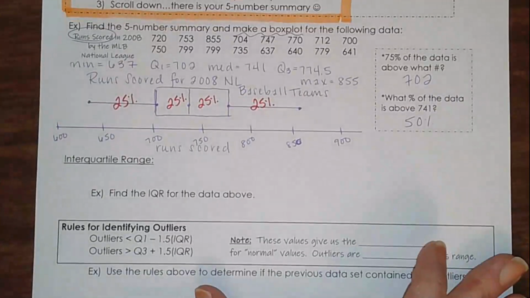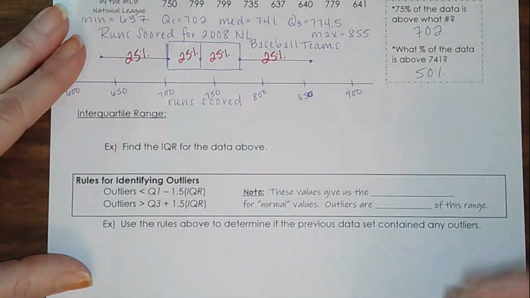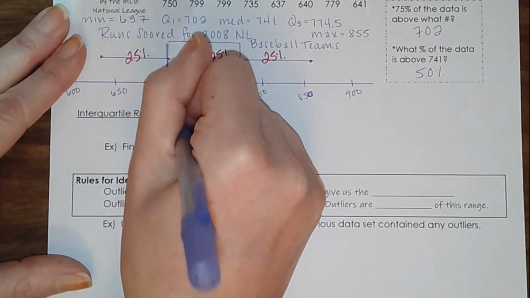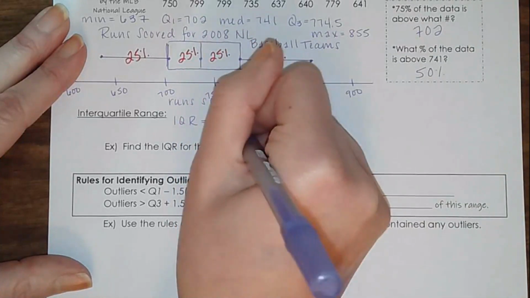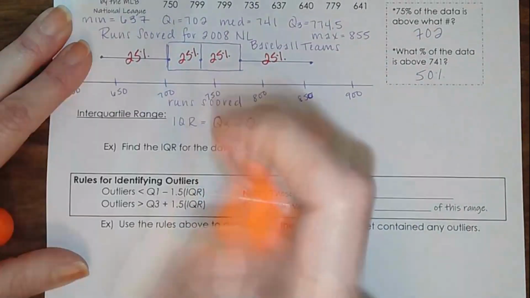Okay, a statistic we use to measure spread, you guys, and we'll talk more about measures of spread tomorrow, is what's called the interquartile range. It's abbreviated IQR. It's simply the difference between Q3 and Q1. Remember, difference means subtraction.